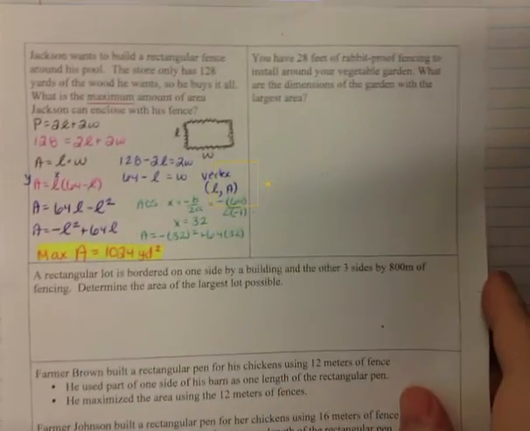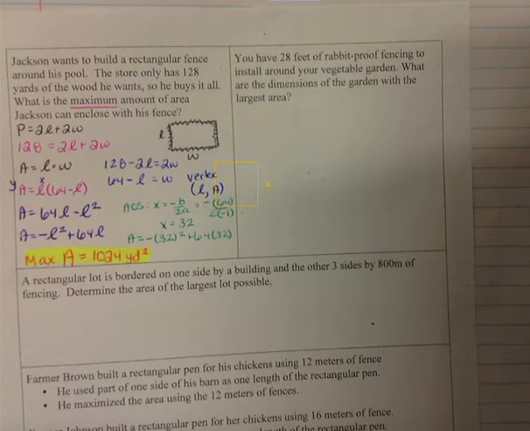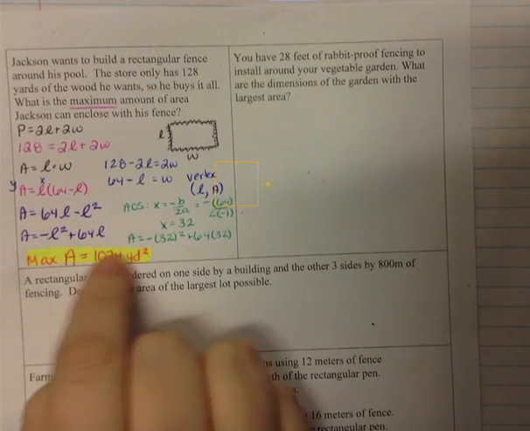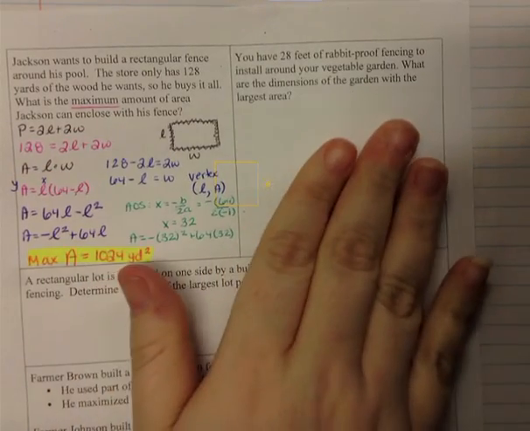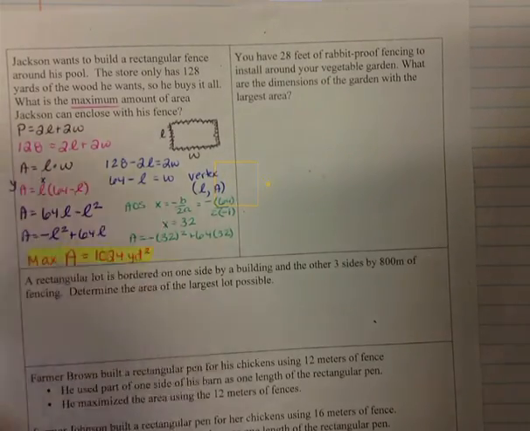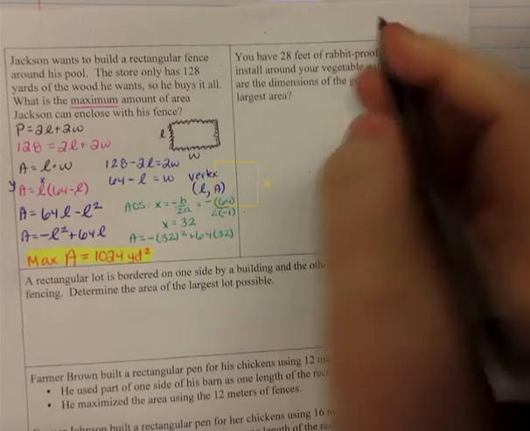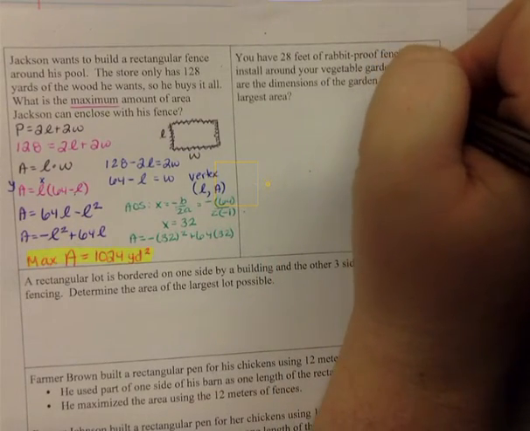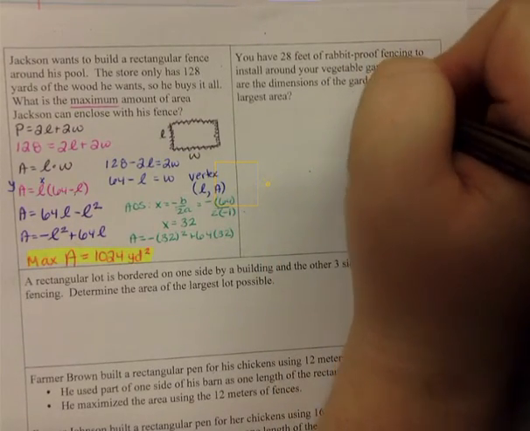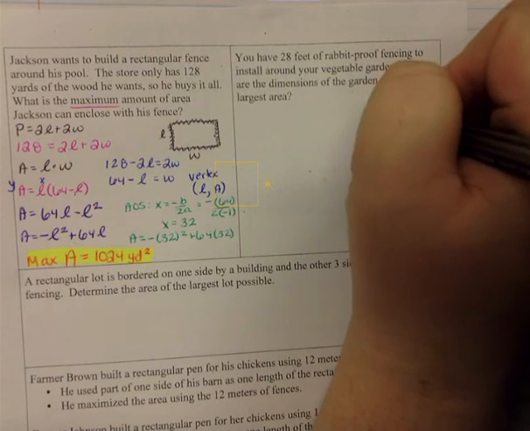The second question says, you have 28 feet of rabbit-proof fencing to install around your vegetable garden. What are the dimensions of the garden with the largest area? So this is where we find the maximum area, but then we find our dimensions. So we're going to follow the same process here. So we know that we want 28 feet around our entire garden. So we want all of this to be a fence.